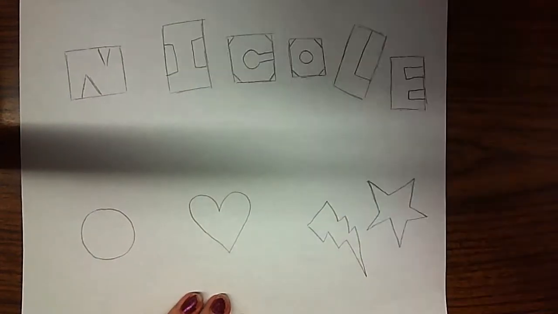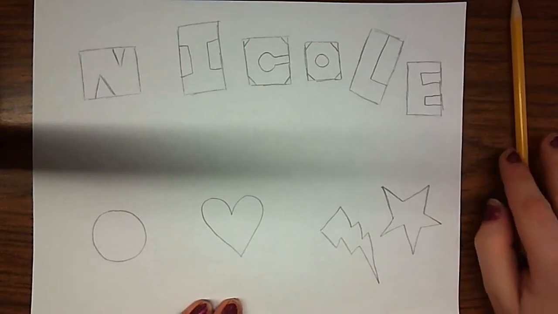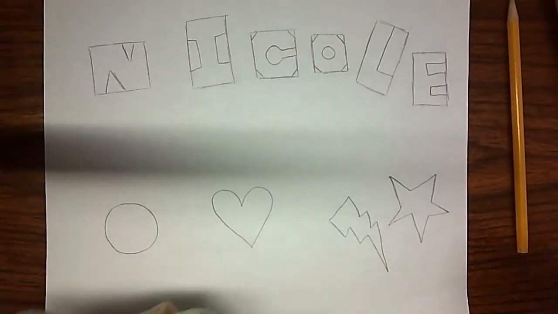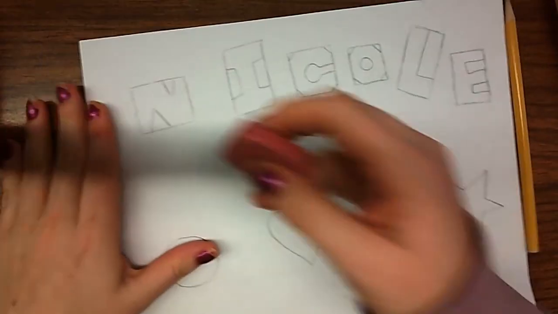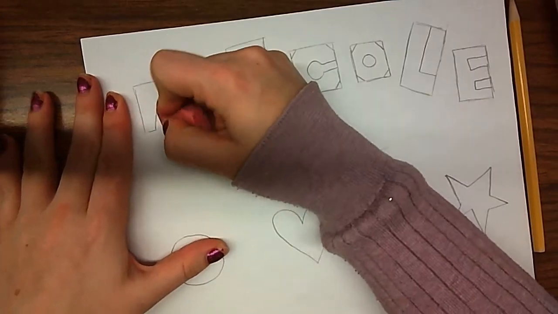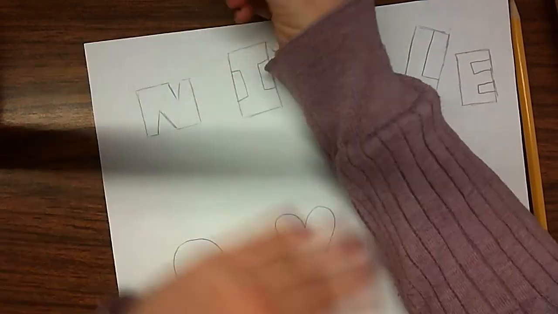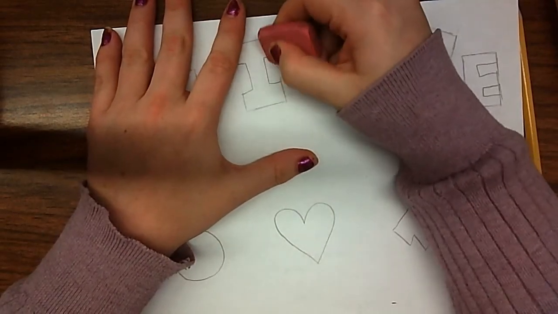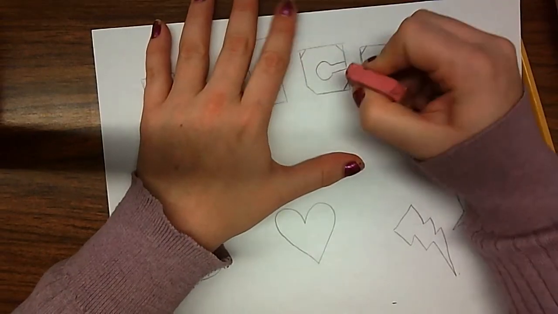Beautiful. Okay, after you've drawn your letters, you're going to take an eraser. So this is a good part to have an eraser. And I'm going to erase the lines that don't make up my letter. So I'm going to erase part of those boxes.